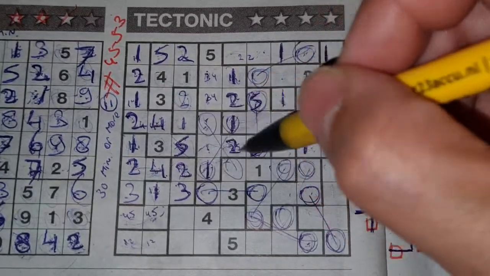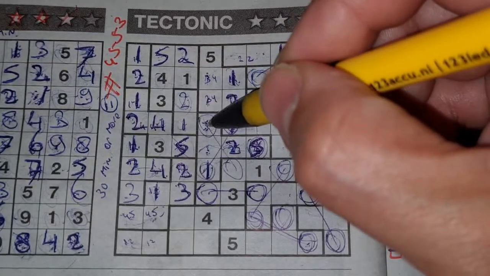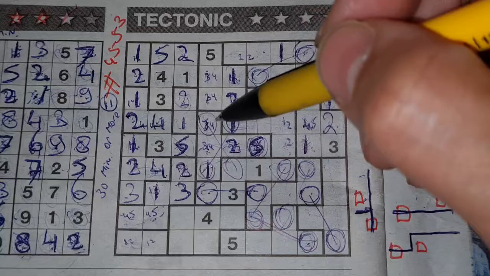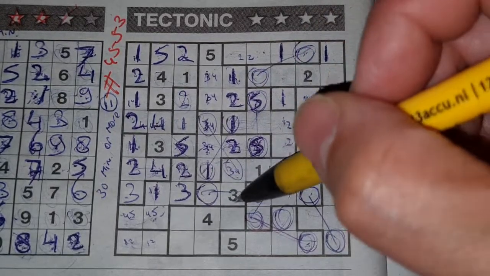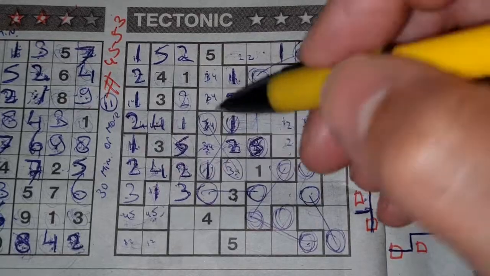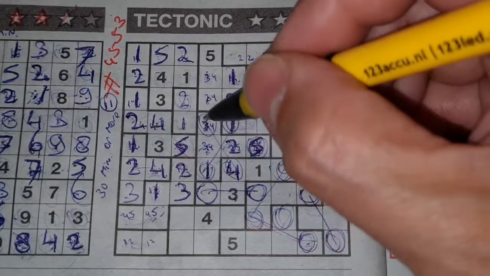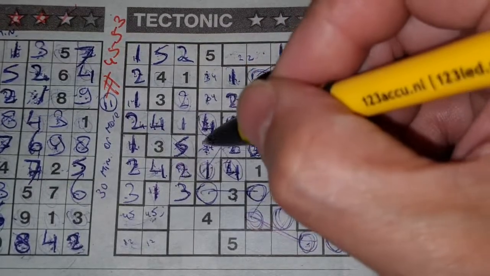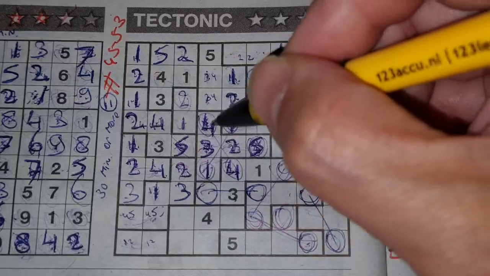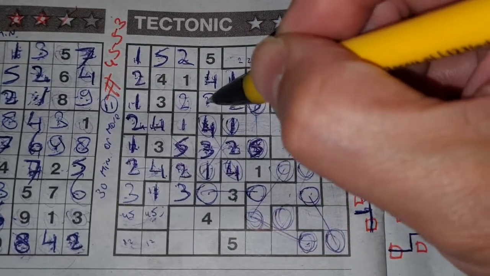Two boxes left in this T-shaped area for numbers 3 and 4. Let me mark those 3 and 4. This box is connected with that box, should be also 3 and 4, but we already have a 3 there, so it can't be a 3 anymore. This box should be a 4, and this box is connected with that box, should be also a 4. One box left in this T-shaped area for number 3. Now we have a 4 there, so this box can't be 4 anymore. That box should be a 4, and this box should be a 3.